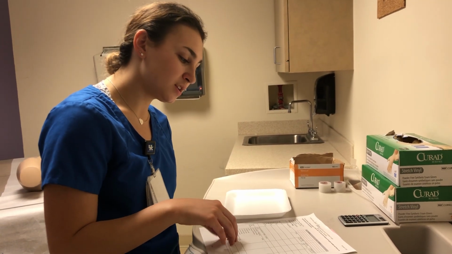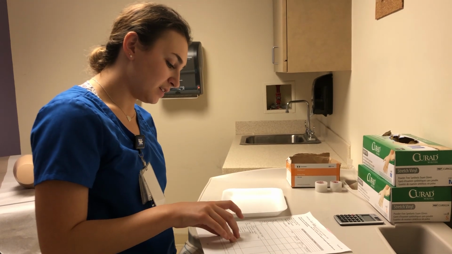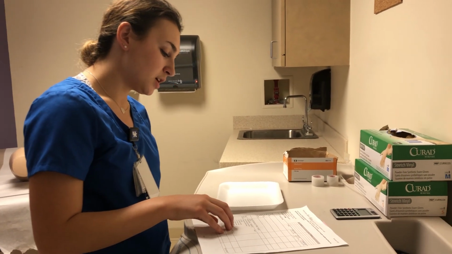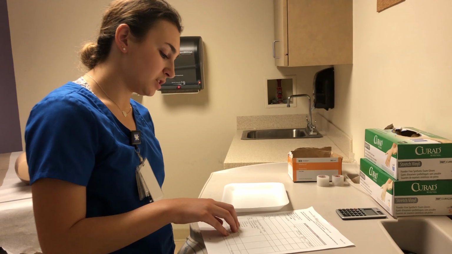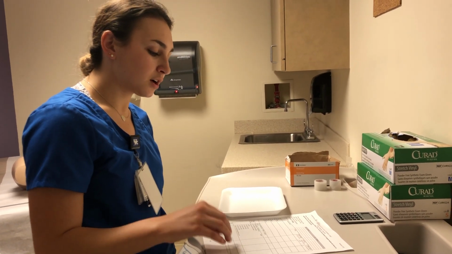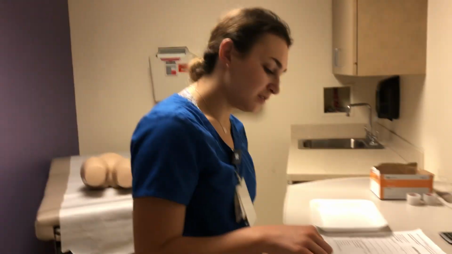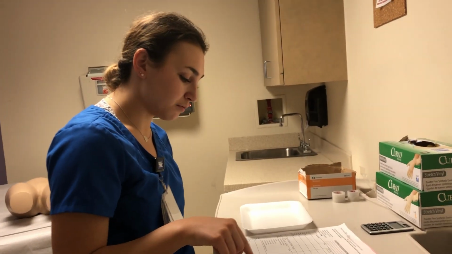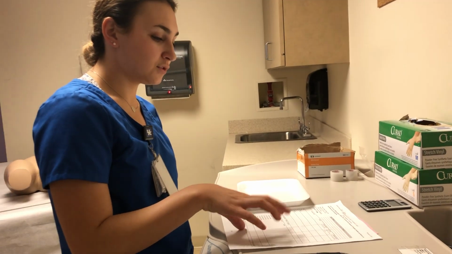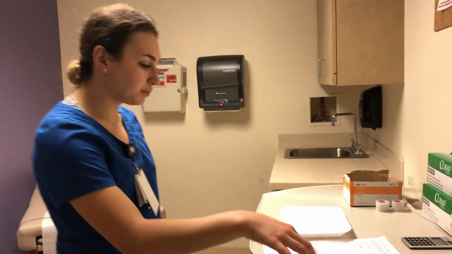We are administering this because my patient's blood sugar is 256, and I will be giving 6 units because it is within the range of 251 to 300, and that is what the order specifies. It is currently 11 o'clock in the morning. The patient has had no previous injections on this 24-hour MAR, so it is safe to administer. So now I'm going to be gathering my supplies.